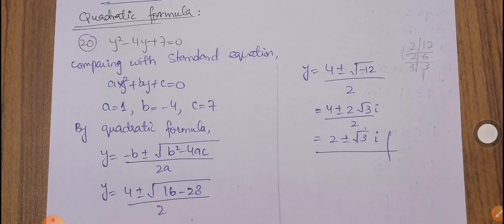In the previous video we discussed the three methods, that are basically factorization, the square root property and the completing square method, and we derived the quadratic formula using the completing square method on the general form, or the standard form, of the quadratic equation. Now we will apply the quadratic formula to solve the quadratic equation.